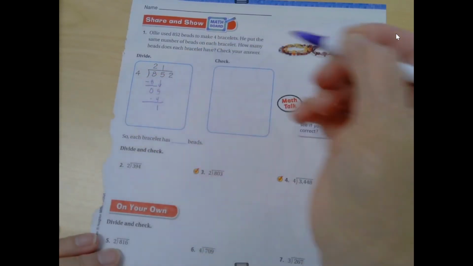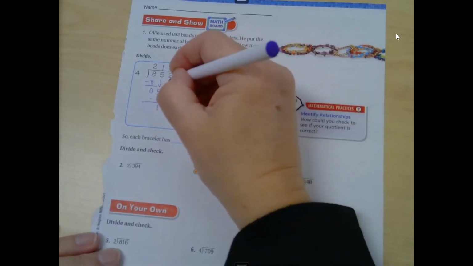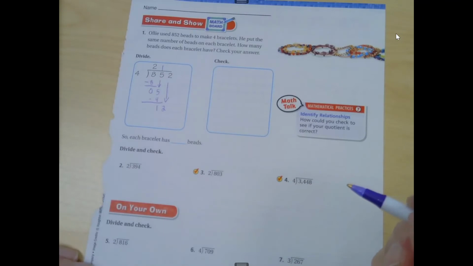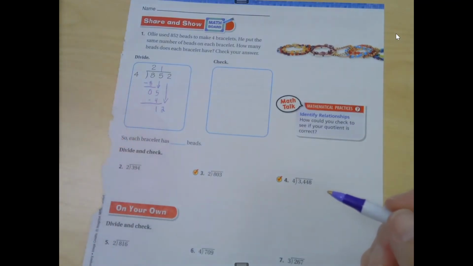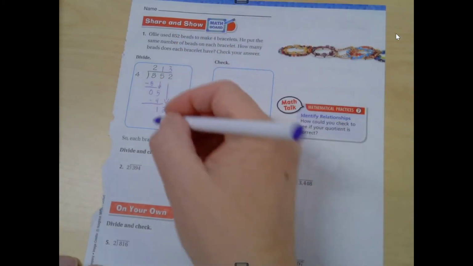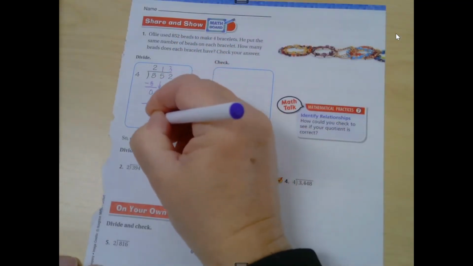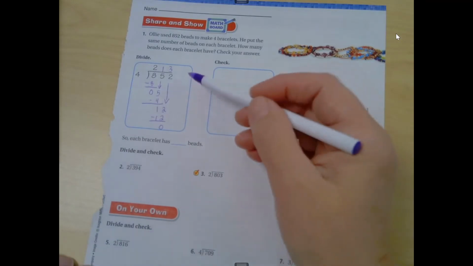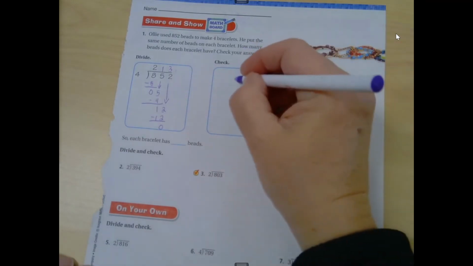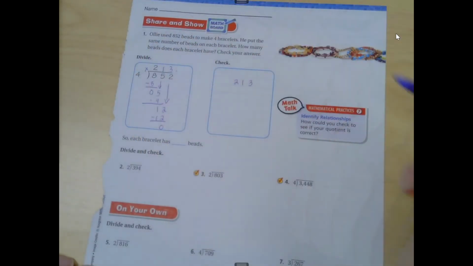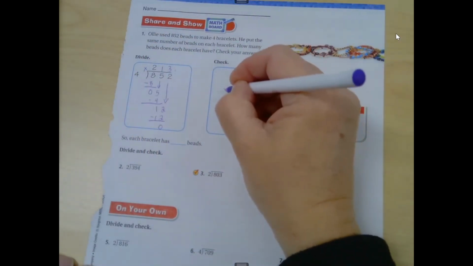Subtract and I get 1. Still have another number to bring down. That's a 2. But now we have 12. How many times does 4 go into 12? That's 3 times. 3 times 4 is 12. I subtract and I get 0. Now how do I check that? Okay, what I'm going to do is take my answer, 213, and multiply it by my divisor.